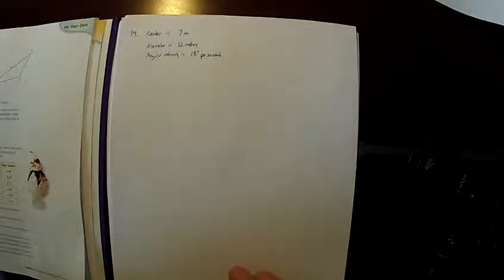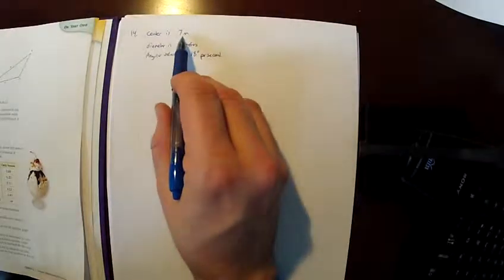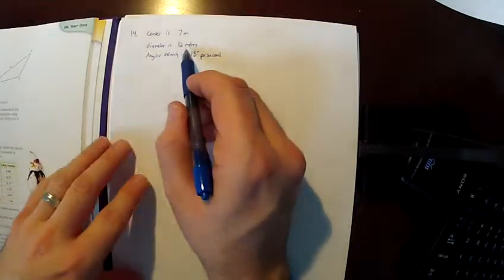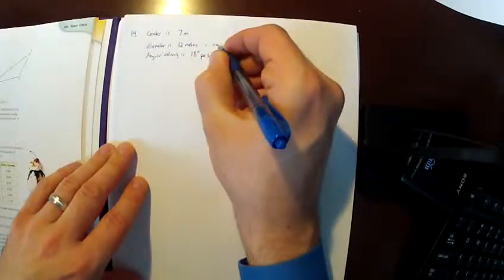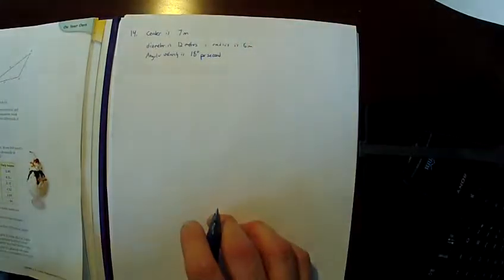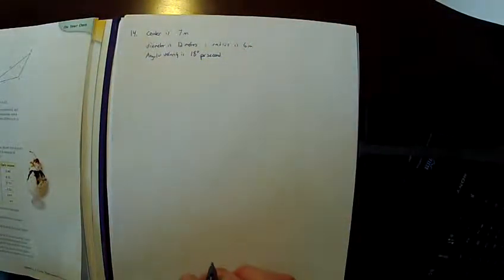And this one is saying that the center of the Ferris wheel at a county fair is 7 meters above the ground. So I wrote that here, 7 meters. And the Ferris wheel itself is 12 meters in diameter. So diameter is 12, which again means that the radius would be half of that. So radius is going to be 6 meters. That's helpful. And then the angular velocity of the wheel is 18 degrees per second.